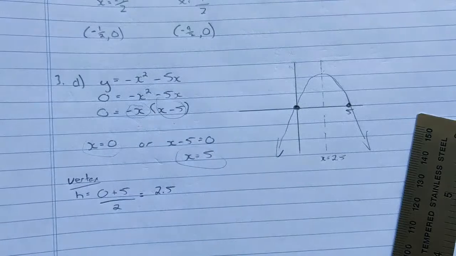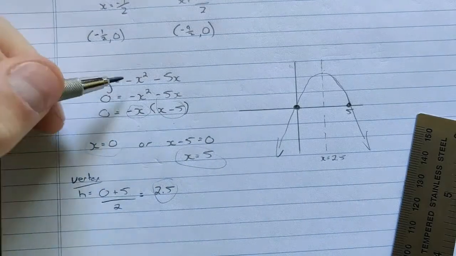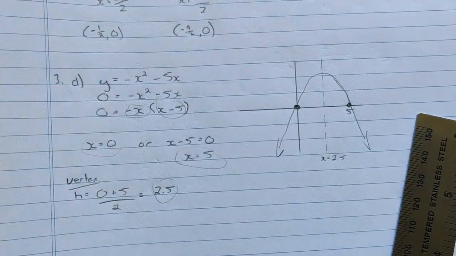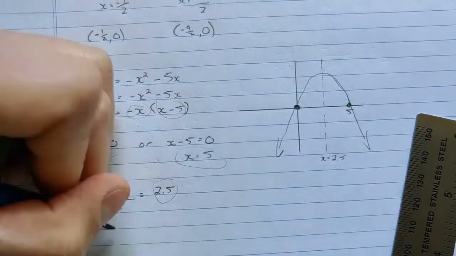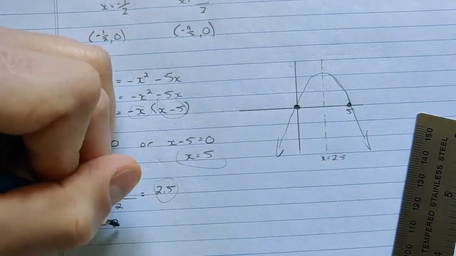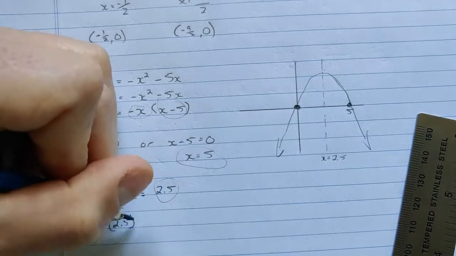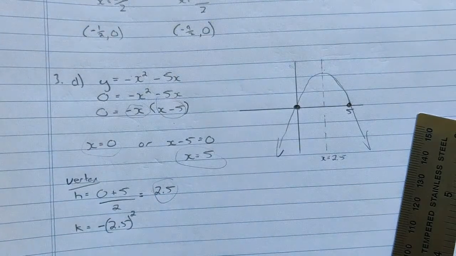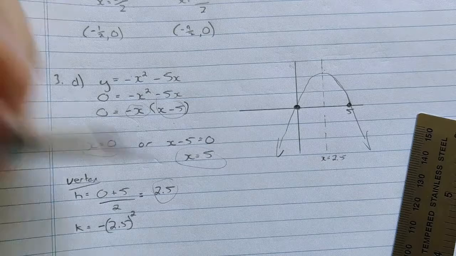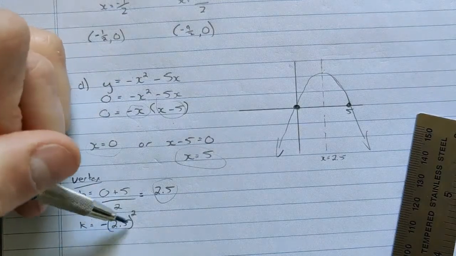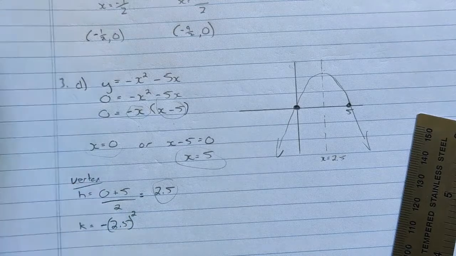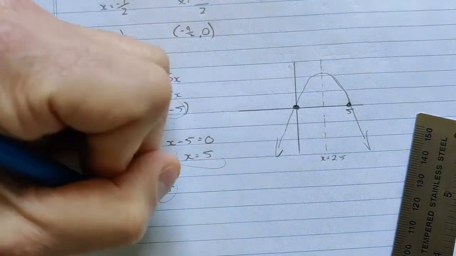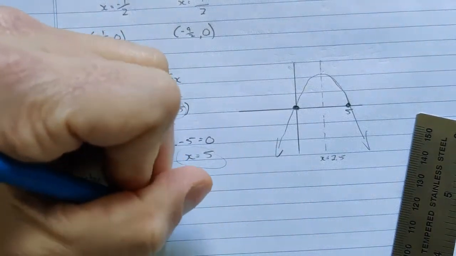And to find the y value, we just substitute that 2.5 into the original equation. So the y value, or the k value of the vertex, is negative 2.5 squared. Notice how I wrote that. The negative is in front of the 2.5 squared. So it's 2.5 squared, and then we make it negative, minus 5 times 2.5.